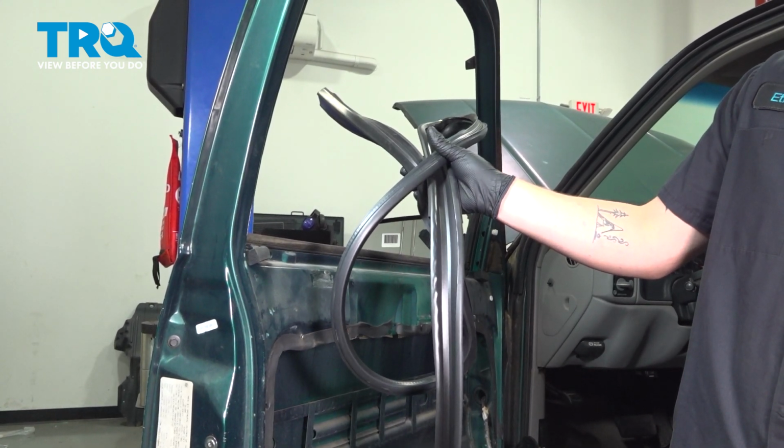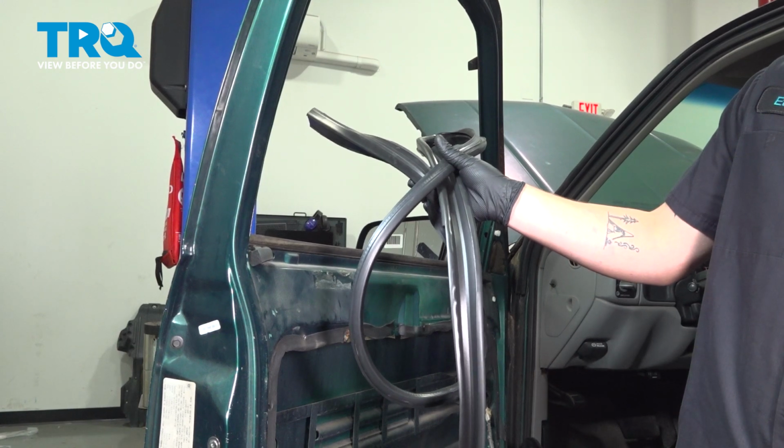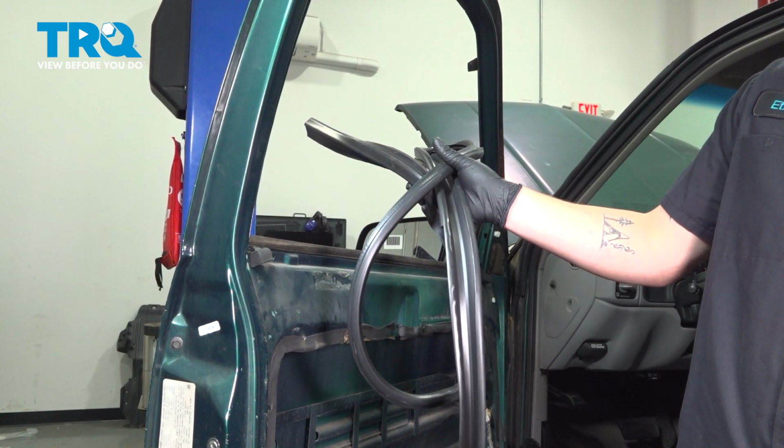In this video, we're going to show you how to replace the window run channel on your GMC K1500. This is going to be located inside of the door. Let's get started.